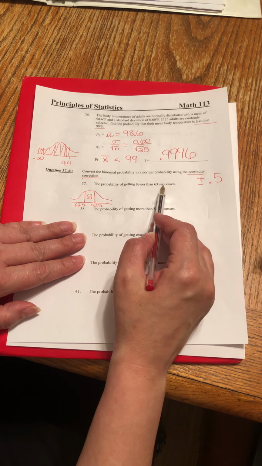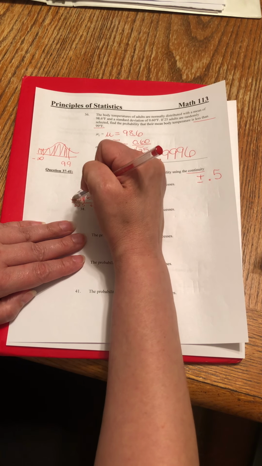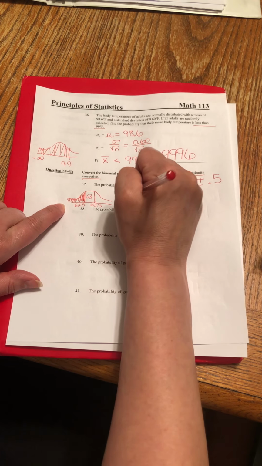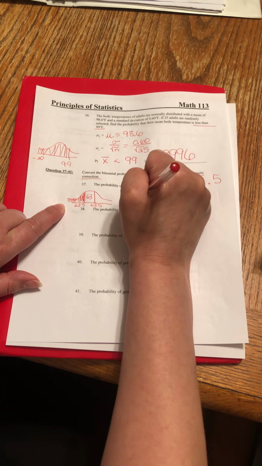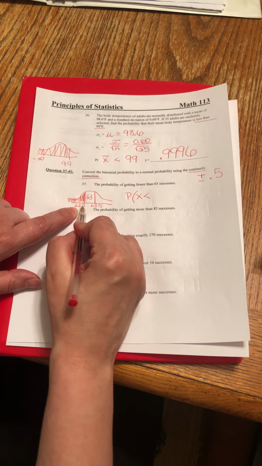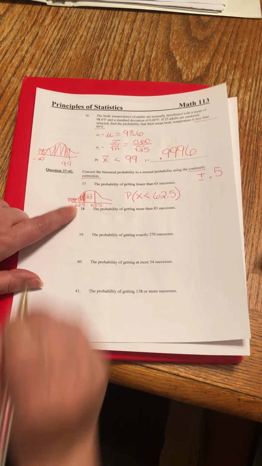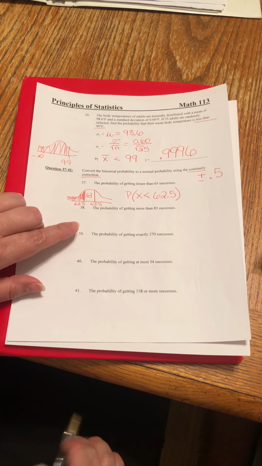It doesn't say 63 or fewer, it says fewer than 63. So I shade that part right there, and that would be the probability that X is less than, and really we don't use this, we look at the line, and the line is at 62.5, and there's our answer to 37.